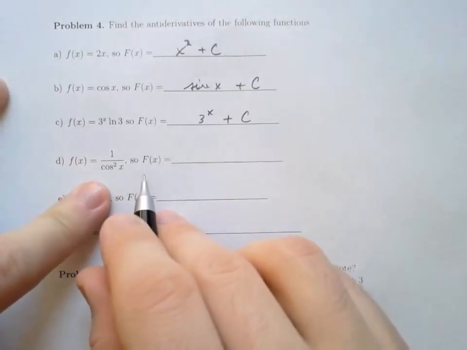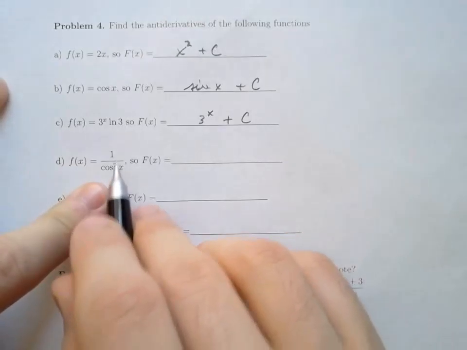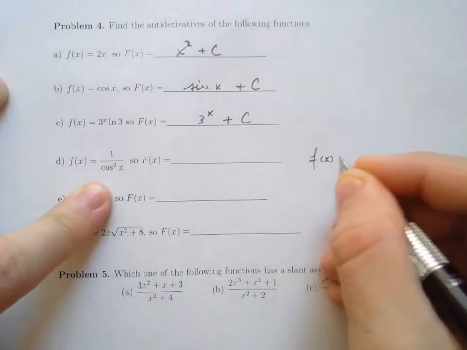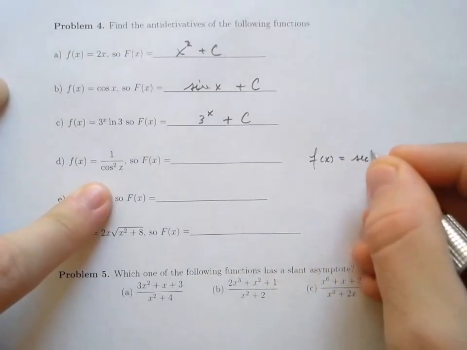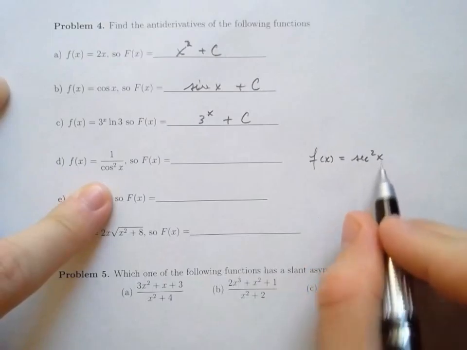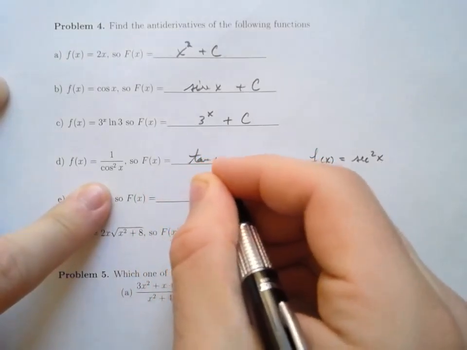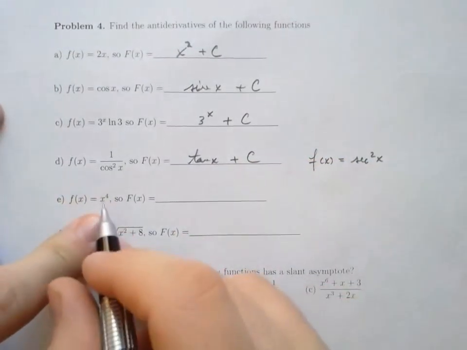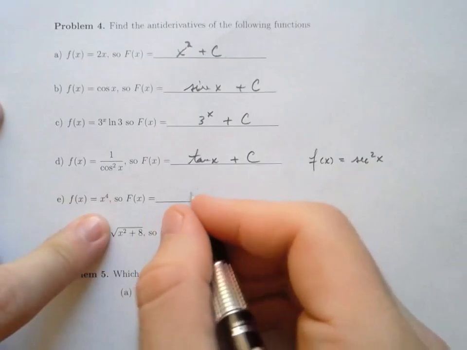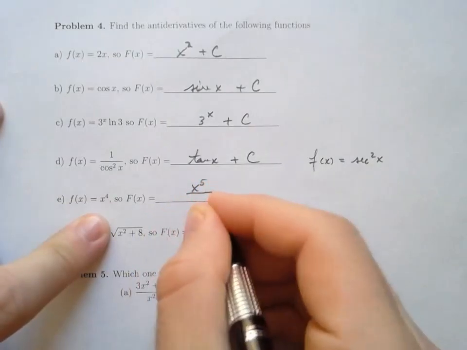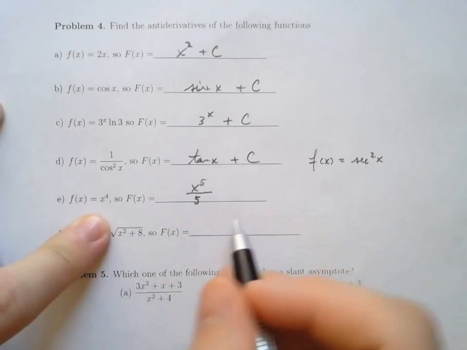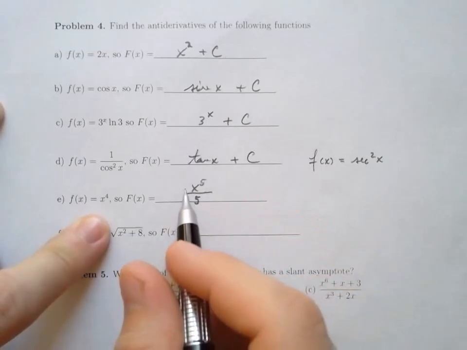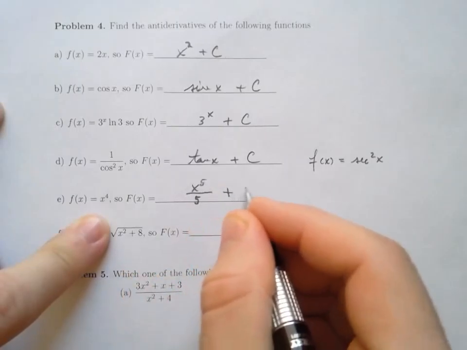Now for part D, 1 over cosine squared, notice, is just secant squared. So the antiderivative of that is going to be tangent x plus c. For x to the fourth, I know my degree has to go up by 1, but I have to divide by my new exponent. So when I take the derivative, 5 comes down, canceling my denominator, and I'm left with just x to the fourth, and I add a constant.